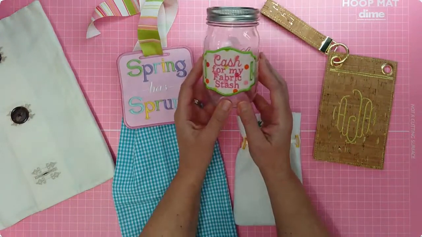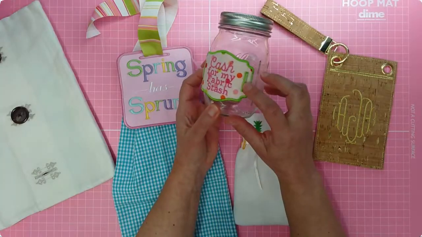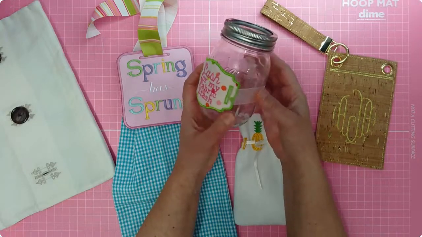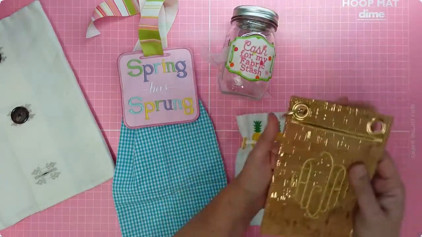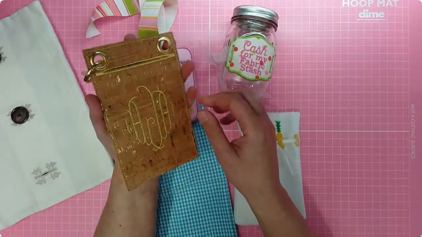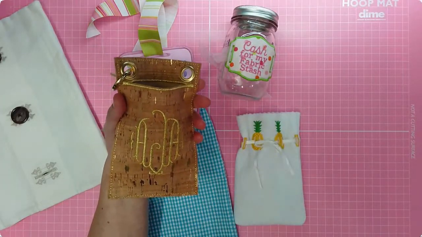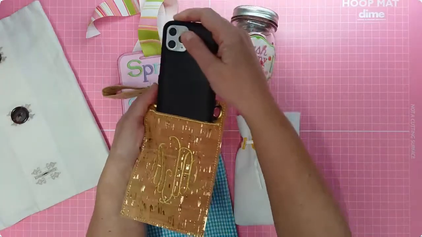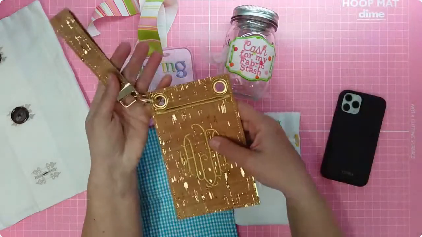And there's my little jar cache for my fabric stash there. It's just a shape text and then the buttonholes, and then I can just run the ribbon through it to tie around my jar. And then this here is just a little in-the-hoop wristlet that I made. My buttonhole is the pocket so that my phone will fit through. So just like that, I can use this as a little wristlet here.